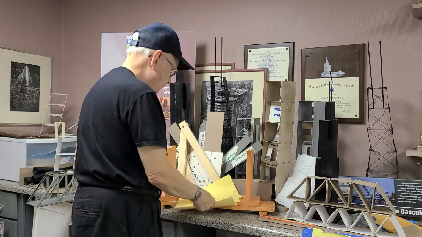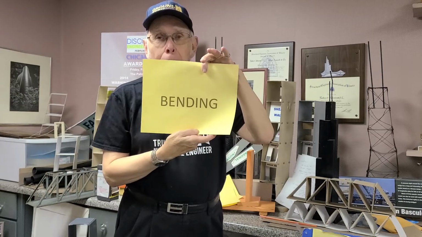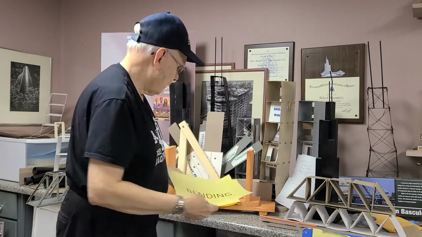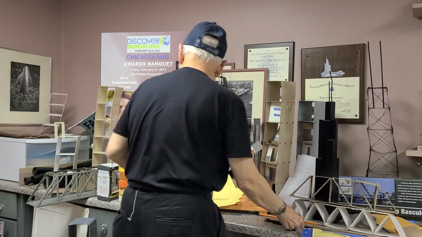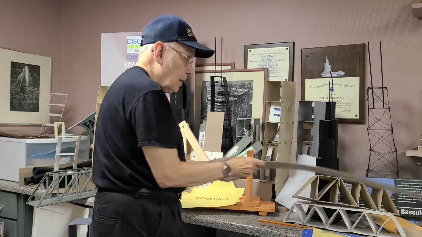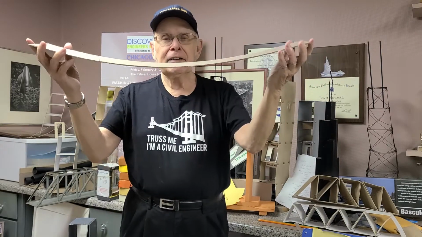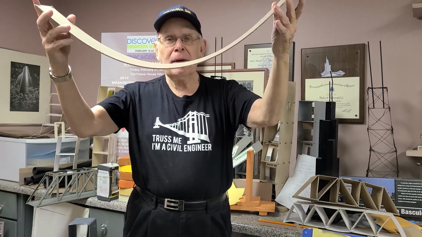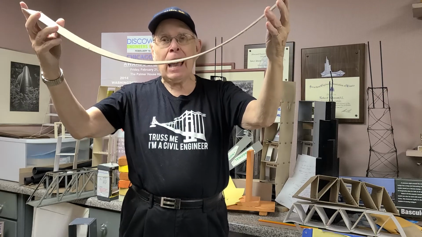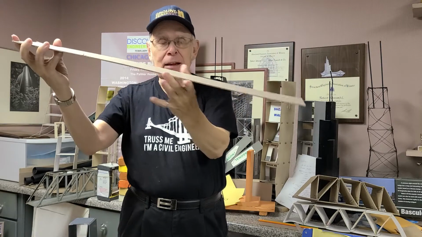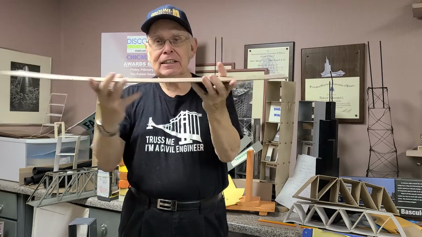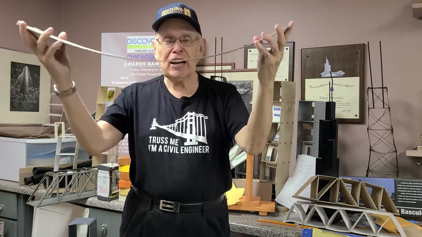Finally, we have something called bending. And that goes like this, where I have a member and it bends, and this is called bending. This is actually a combination of tension and compression. At the bottom here, it's in tension, and at the top, it's in compression.